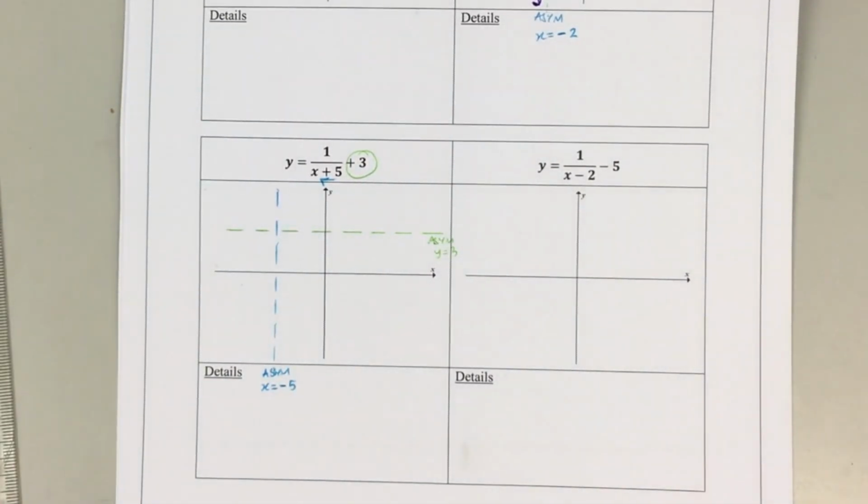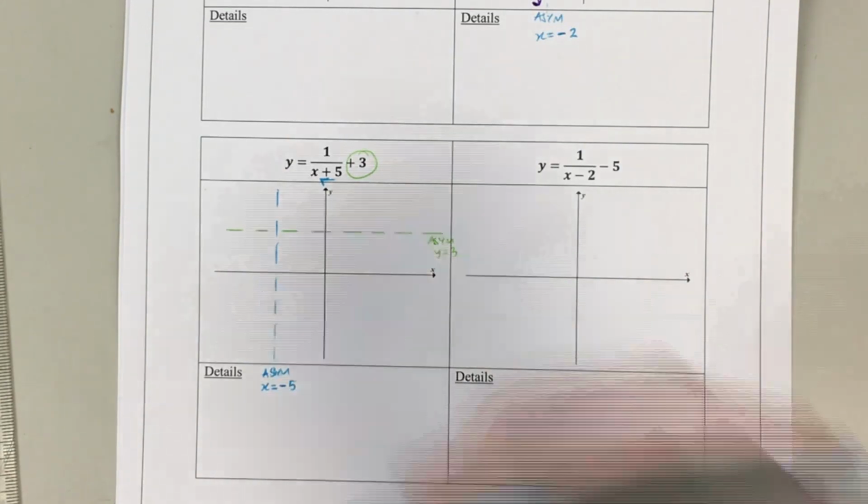In the test, which is tech-free, I basically just want to make sure that you can sketch a graph relatively accurately in terms of moving it left or right or up or down. That is all I'm worried about.